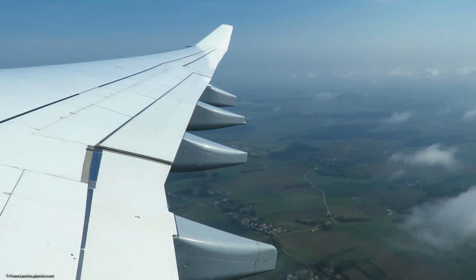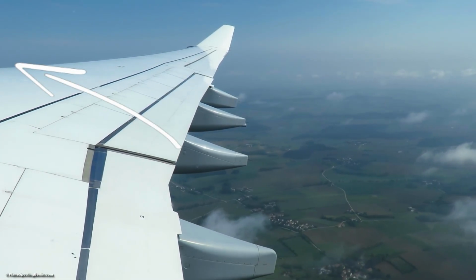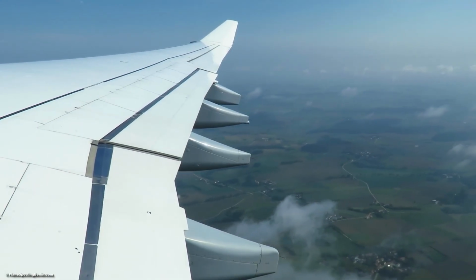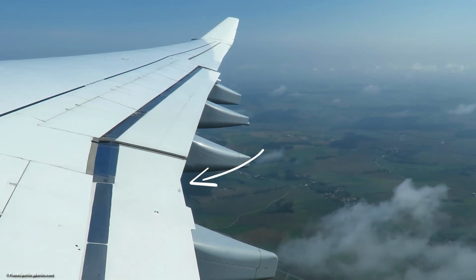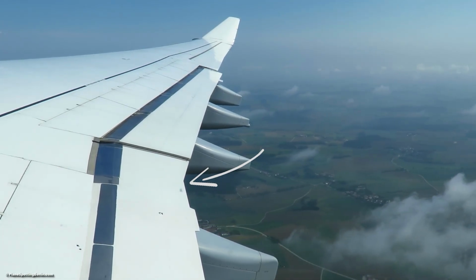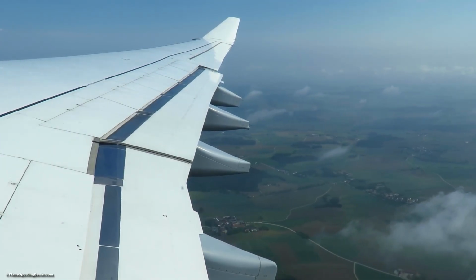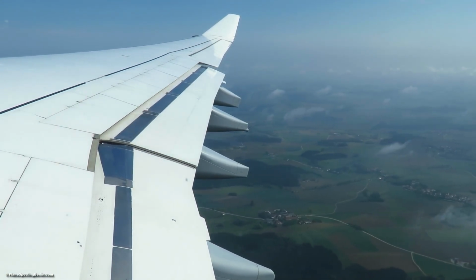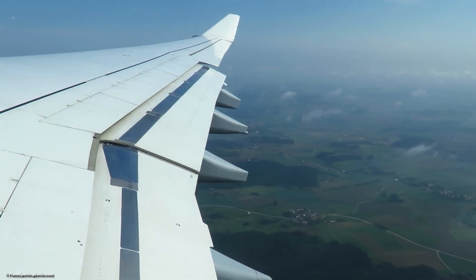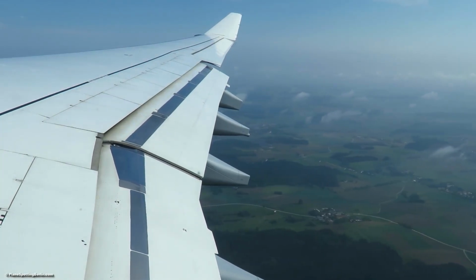To start, let's go from the trailing edge to the leading edge of this wing. In this footage, at this moment you can see that a structure is being extended out of the trailing edge of the wing. These are the flaps. When an airplane is landing, it is often optimal to go as slow as possible to reduce the distance needed to bring the plane to a stop.